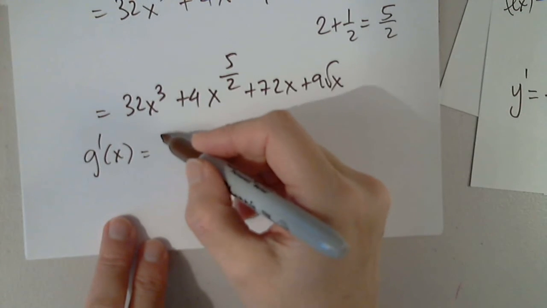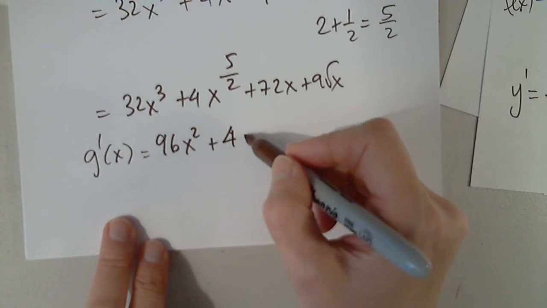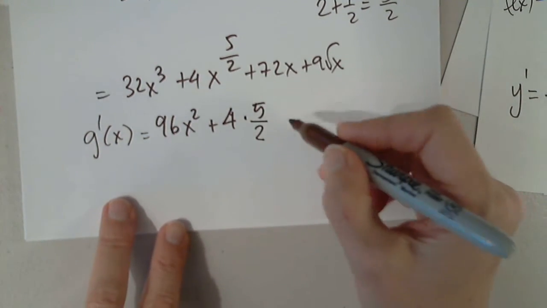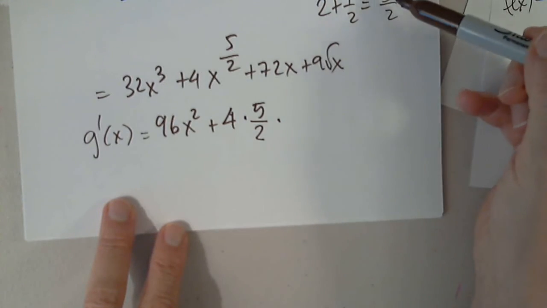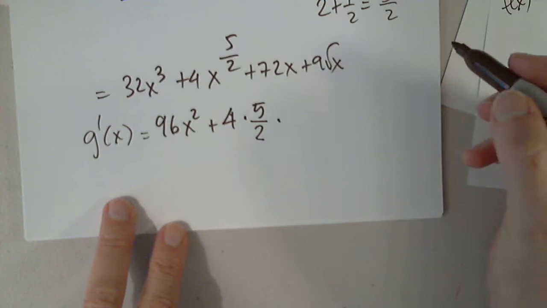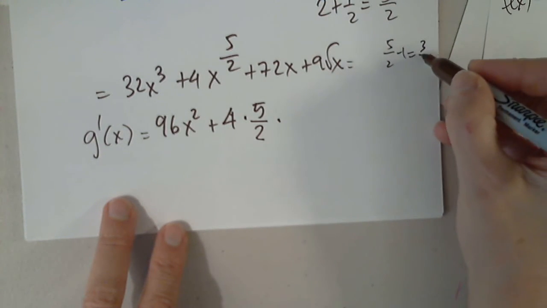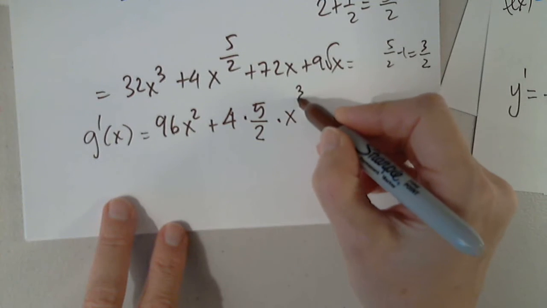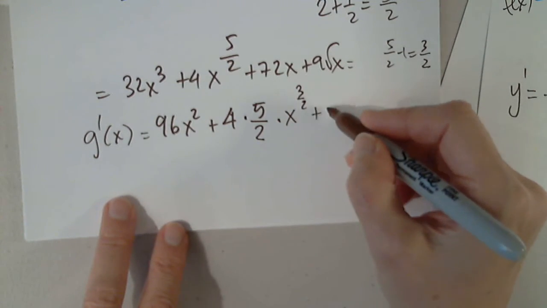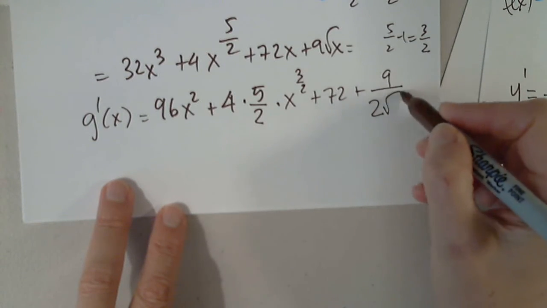This is 96x squared plus 4 multiplied by 5/2 multiplied by 5/2 minus 1. So 5/2 minus 1 is 3/2. So x to 3/2 plus 72 plus 9 over 2 the square root of x.